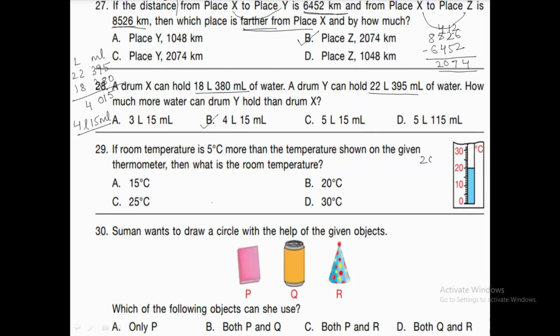Now the question is saying the room temperature is 5 degrees Celsius more than the temperature shown on this. So more than means we need to add. So we are adding 5 to 20. So what we are getting? We are getting 25. The question is asking what is the room temperature? Room temperature will be 25 degrees Celsius, which is option number C.